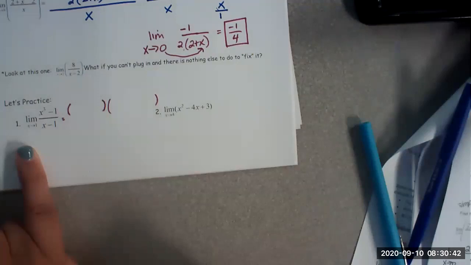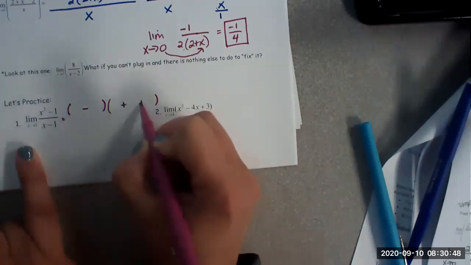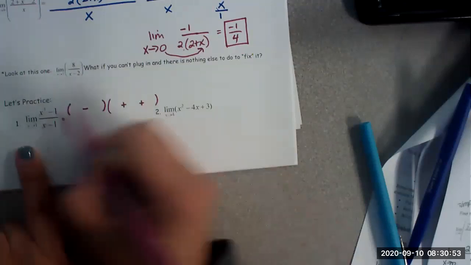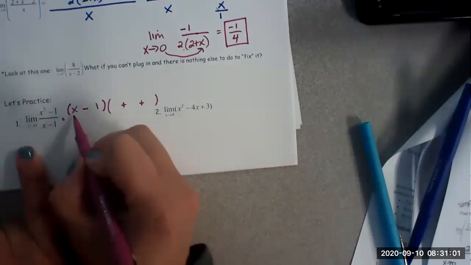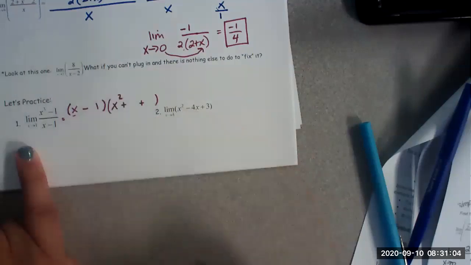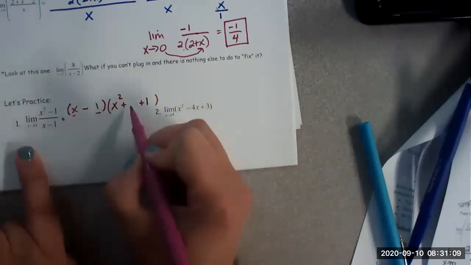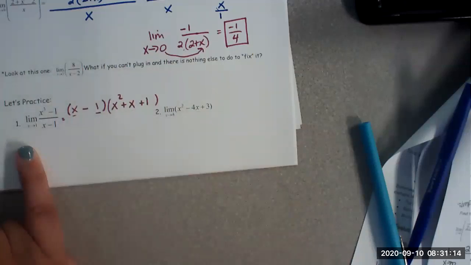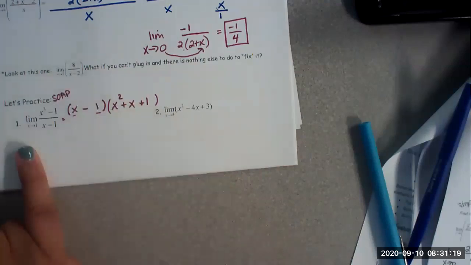All right, so SOAP says same, opposite, always positive. Same, opposite, always positive. The cube roots go here and here. And then to get this part, you take whatever you put here and you square it. You take whatever you put at the back and you square it, which is still just 1. And you get the middle by multiplying them together. 1 times x is just x. So anytime you see a sum or difference of cubes, you can factor using SOAP.